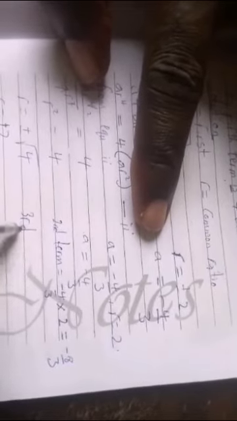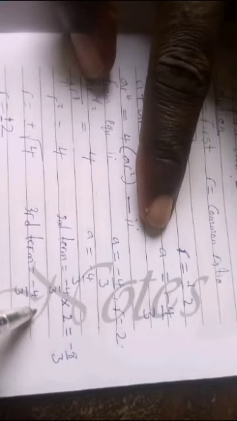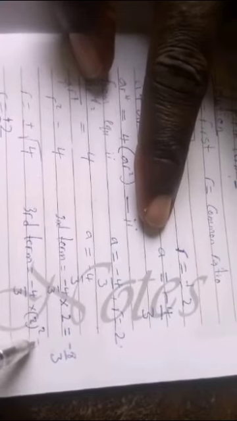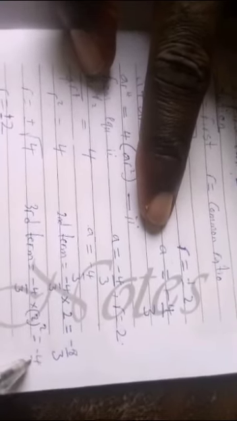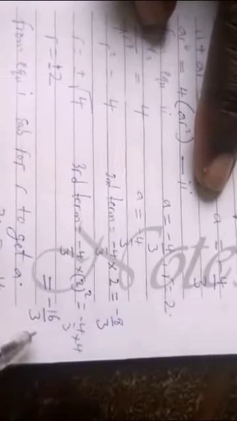Now the third term is -4 over 3 times 2 squared, which is -4 over 3 times 4, which is the same thing as -16 over 3. So that's it. These are the progressions for the question.